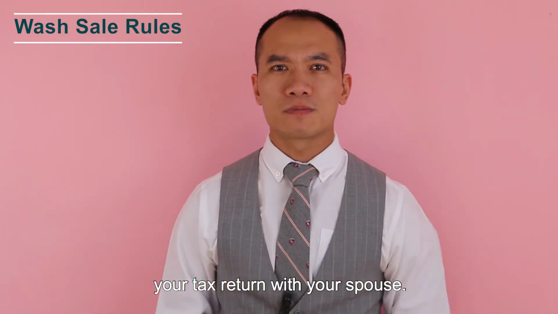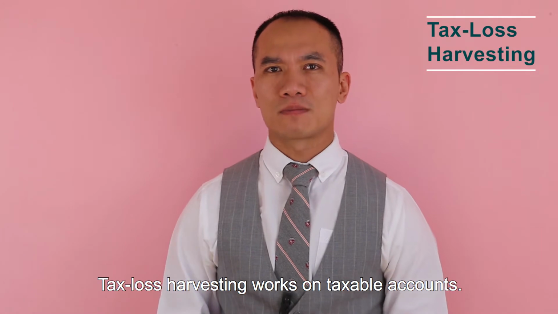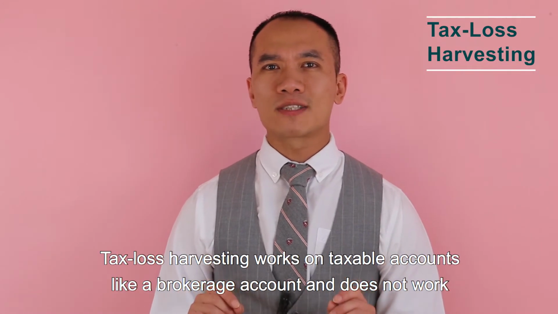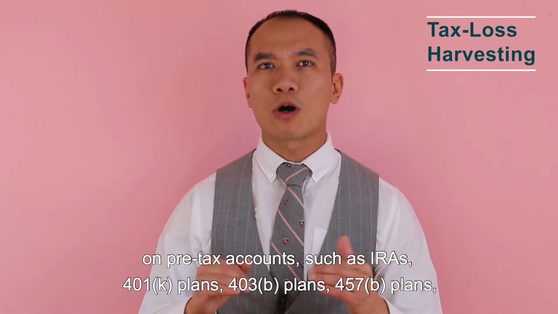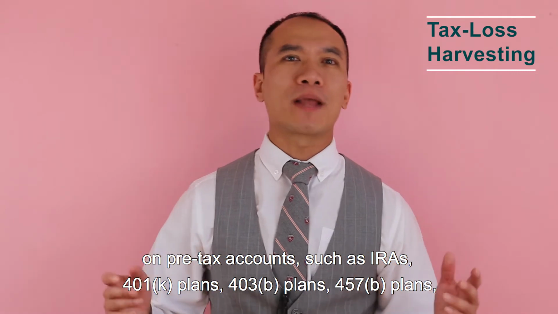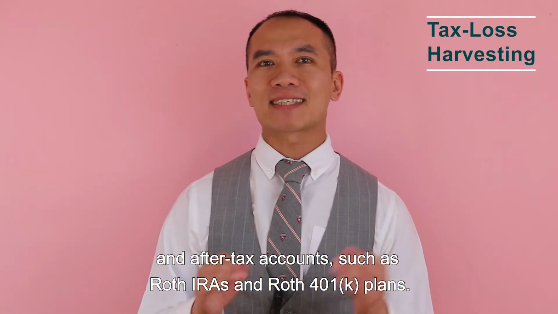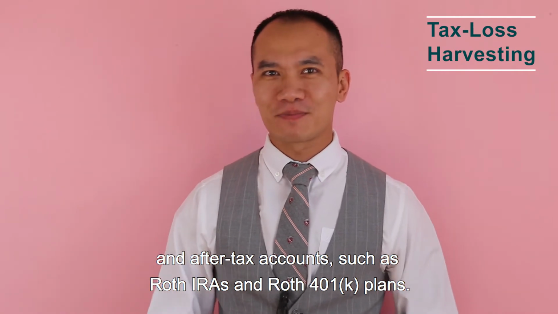Tax loss harvesting works on taxable accounts. Tax loss harvesting works on taxable accounts like a brokerage account and does not work on pre-tax accounts such as IRA, 401k plans, 403b plans, 457 plans, and after-tax accounts such as Roth IRAs and Roth 401k plans.